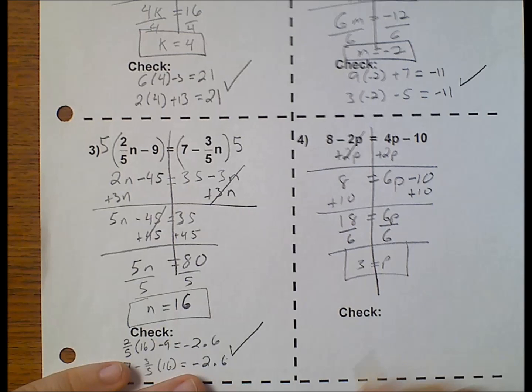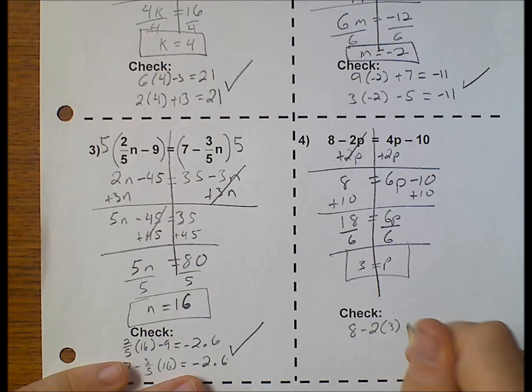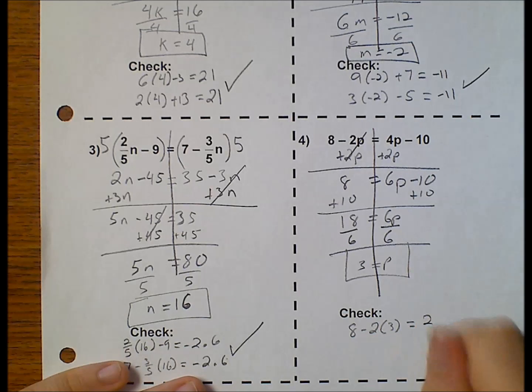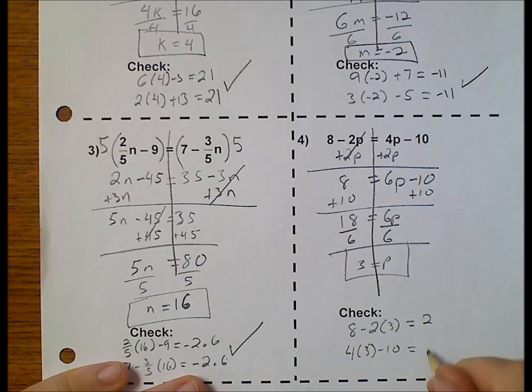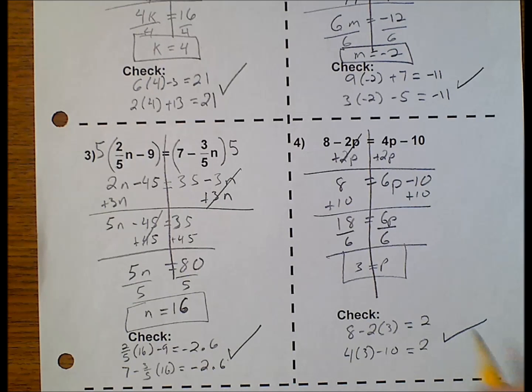Now time to check. 8 minus 2 times 3 equals 2. And 4 times 3 minus 10 also equals 2. And so this answer also checks. Let's go and have a look at the next page.